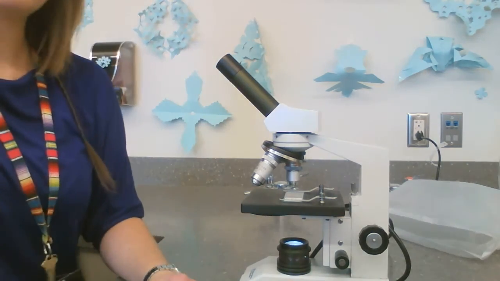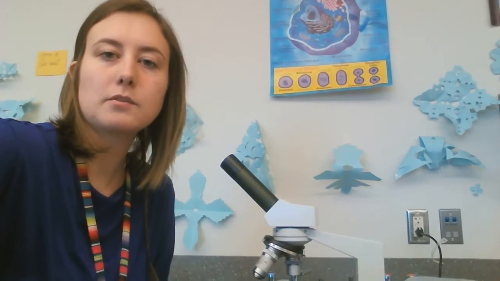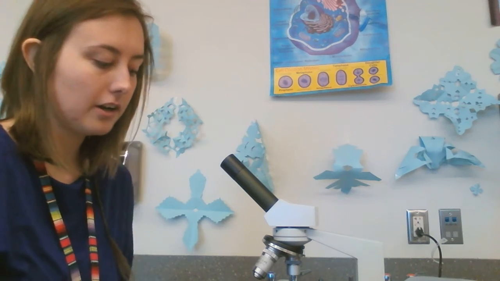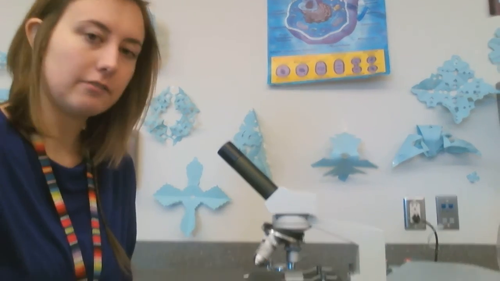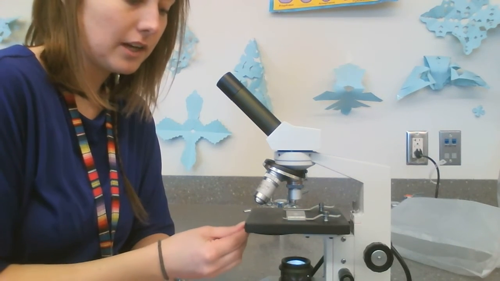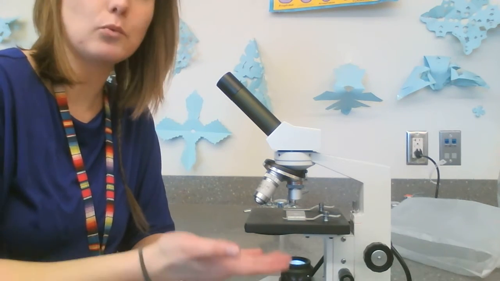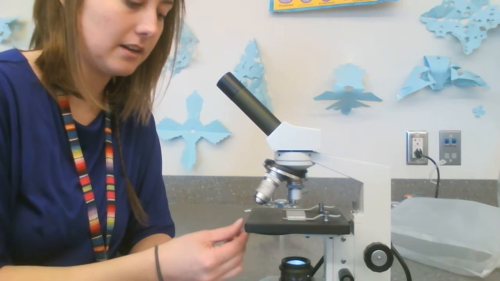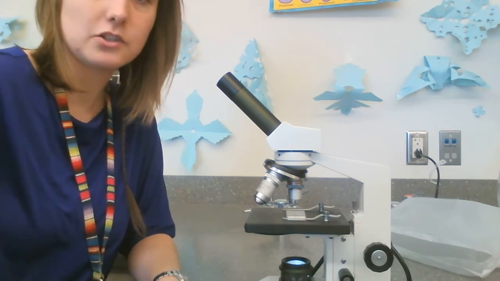Now, if you can't see your specimen very well, like if it's too dark, you might need to adjust the diaphragm. That's this dial on the front. If it's a higher number, like 4 or 5, that means it's letting more light in from the light source, okay? So you might need to adjust that if it's too dark.